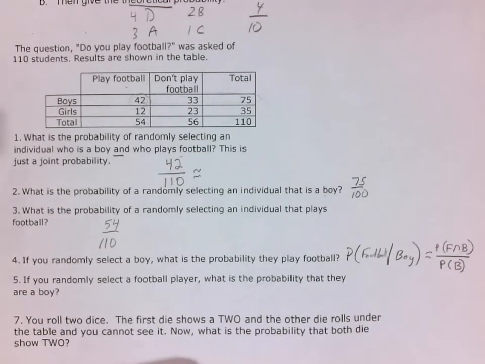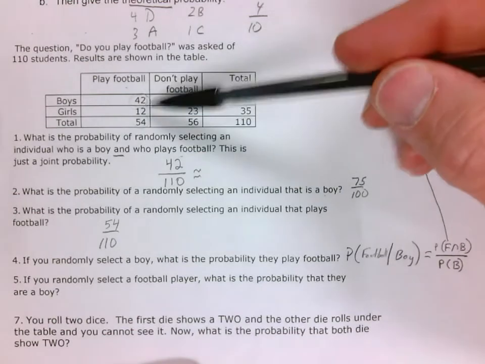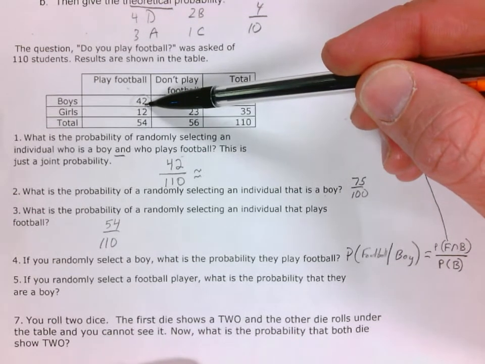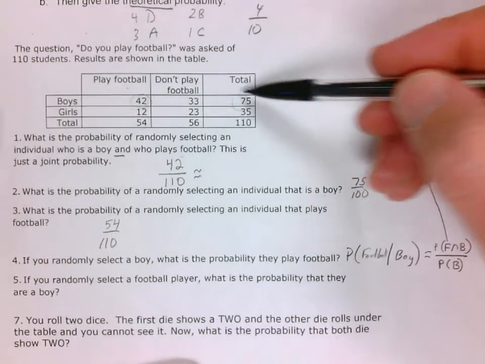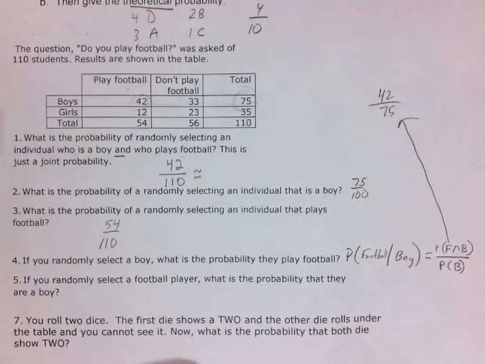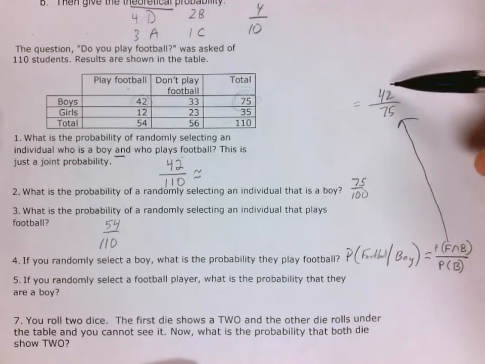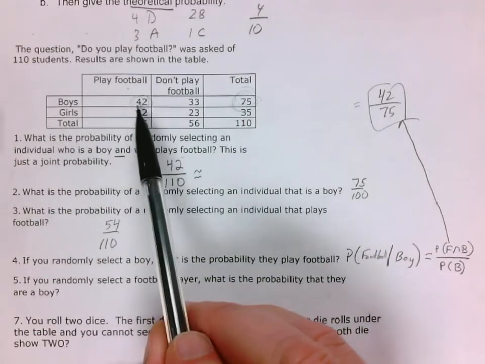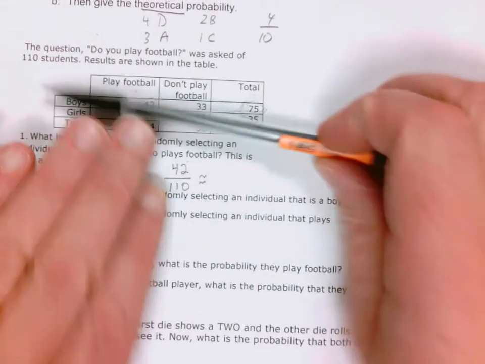And with a table, you'll be able to see a little bit more. So if you look up here, the number that were football and a boy is 42. The total that are a boy is 75. Now you might be saying, why didn't you do the 110s? Well, this is 42 out of 110, and this is 75 out of 110. The 110s cancel. Some of you will figure it out this way. Some of you will go, well, I know my denominator now is 75 because I'm just looking at boys, so 42 out of 75. Either way, it doesn't matter to me. Just got to get to it.